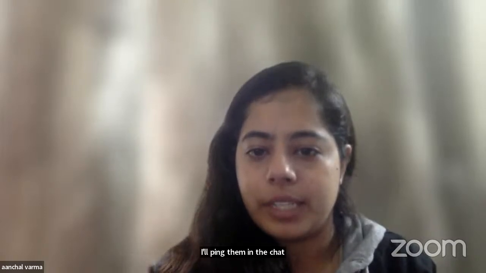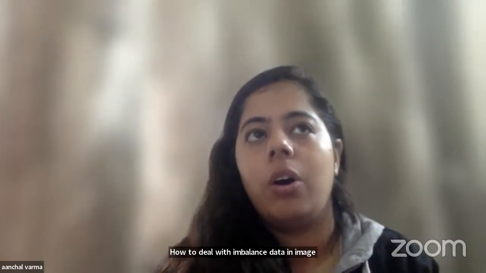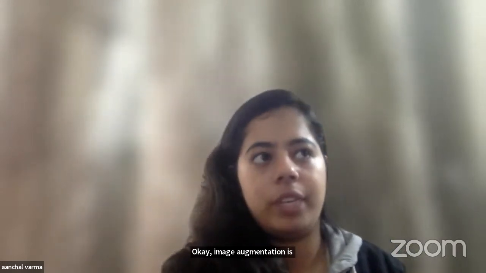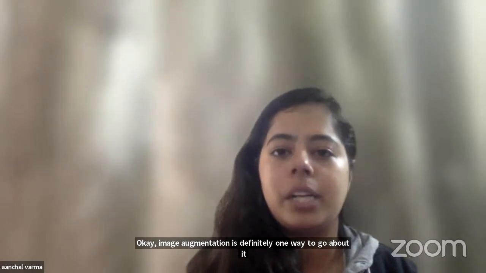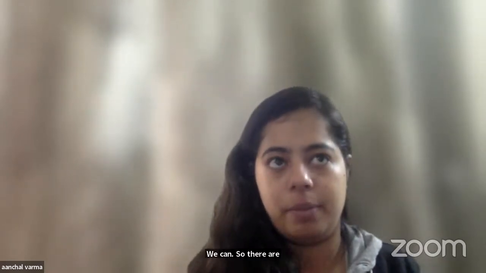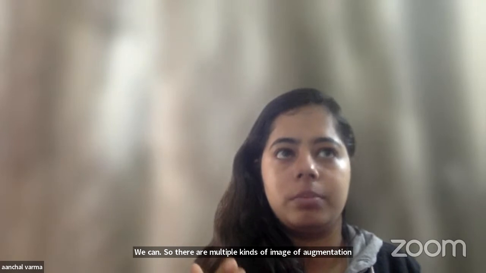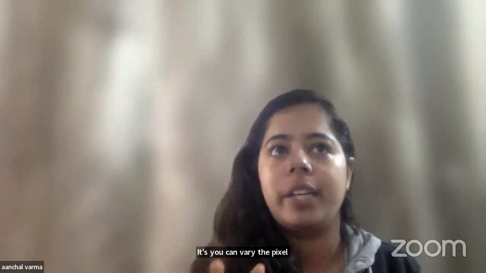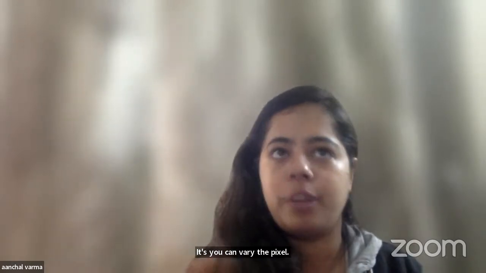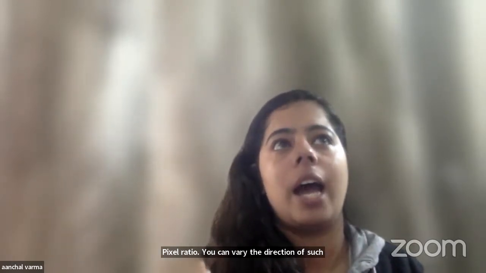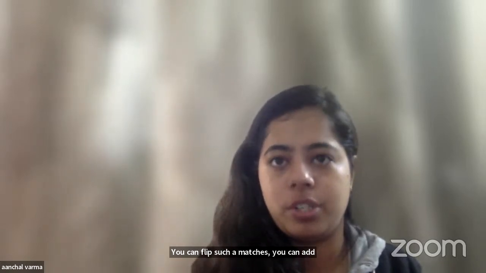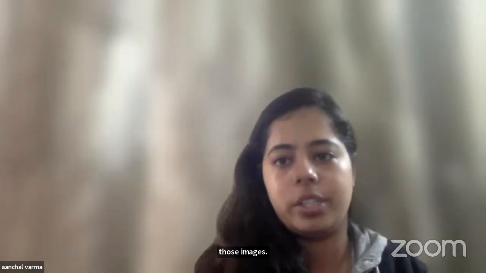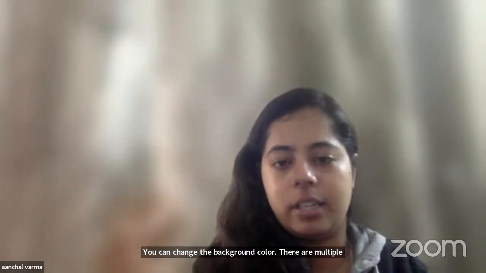How to deal with imbalanced data in an image data set? Image augmentation is definitely one way to go about it. There are multiple kinds of image augmentation techniques available. You can vary the pixel ratio. You can vary the direction of such images. You can flip such images. You can add some noise to those images. You can change the background color. There are multiple kinds of image augmentations that can be applied to image data sets.